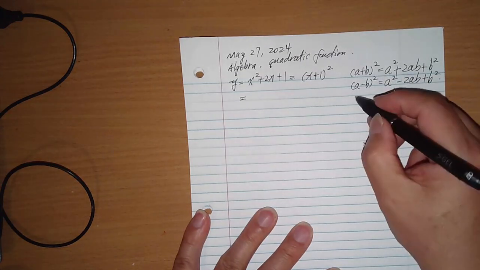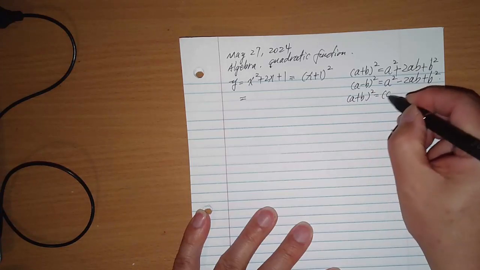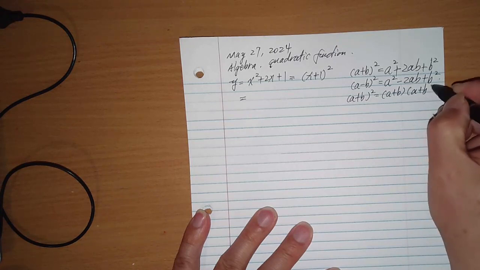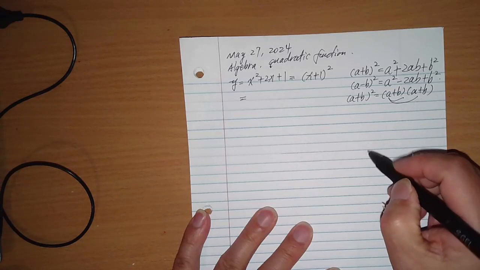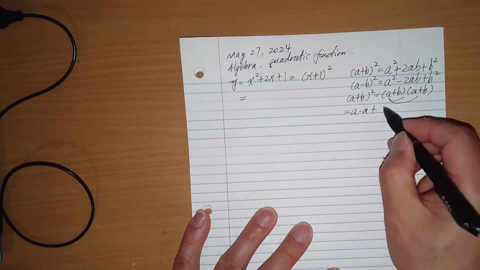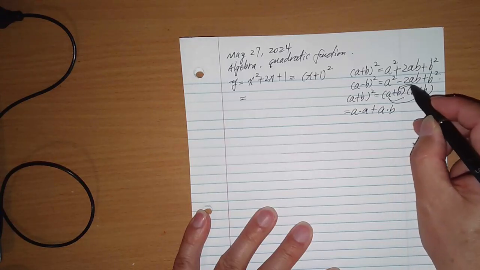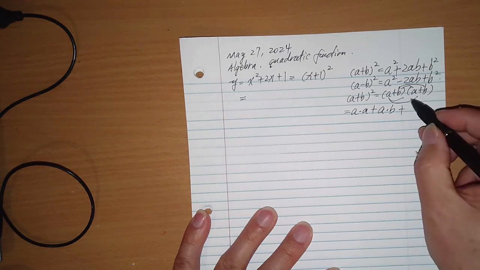How do we get this? Because (a plus b) squared is equal to (a plus b) times (a plus b). Then use the first element times each element of the second parenthesis. That will have a times a plus a times b. Now you use the second element times each element of the second parenthesis.